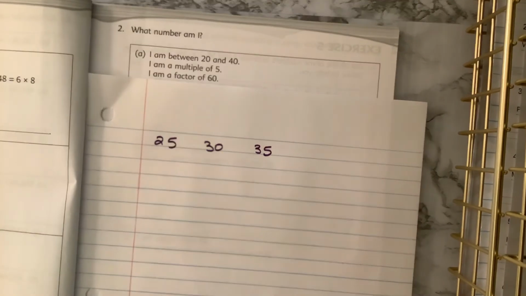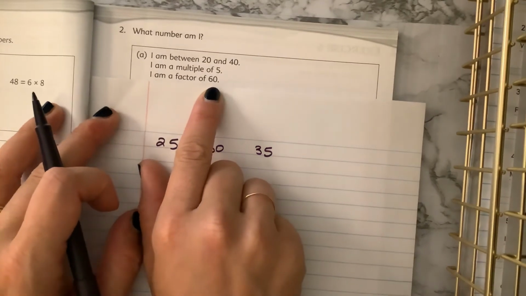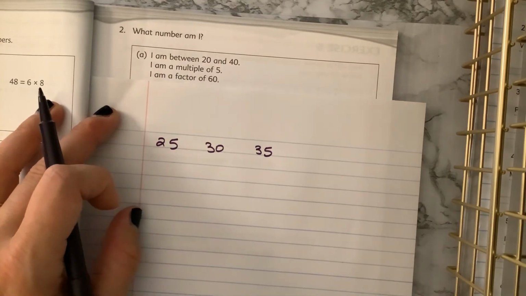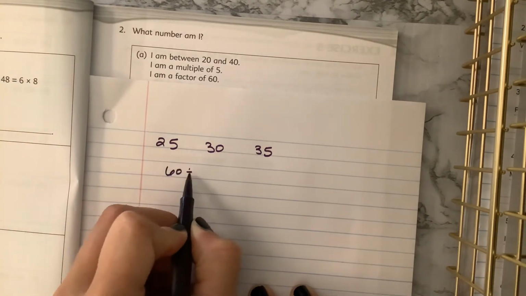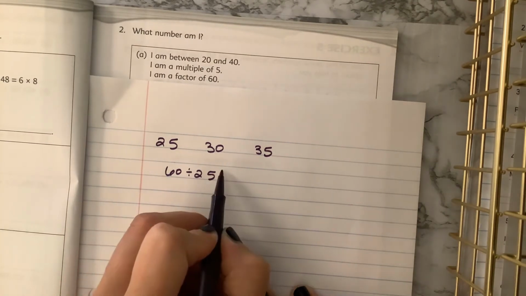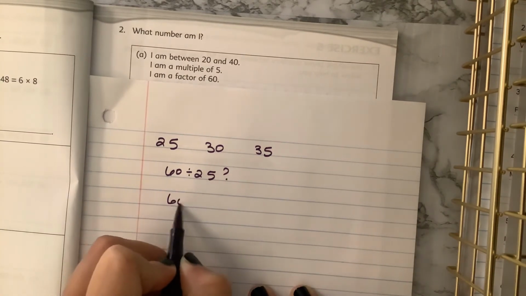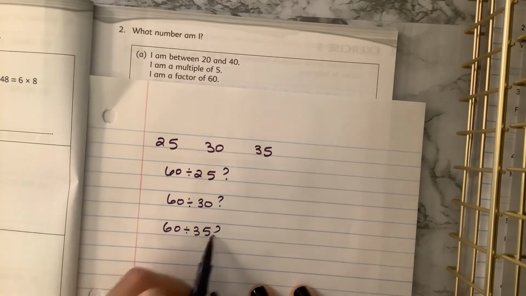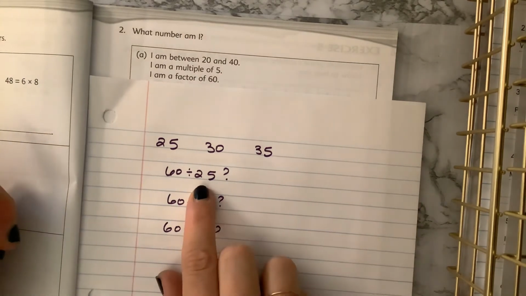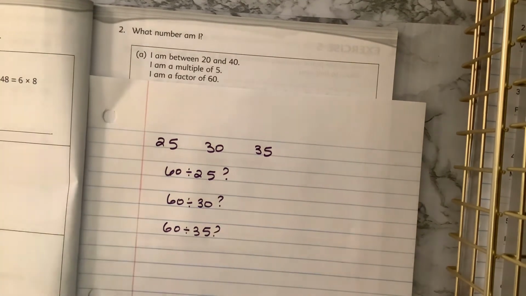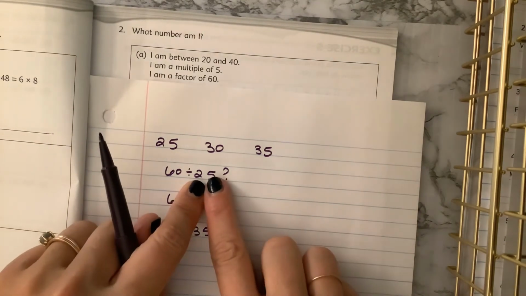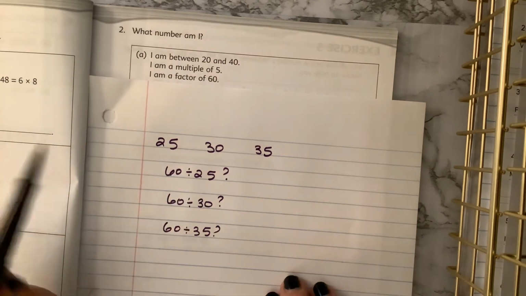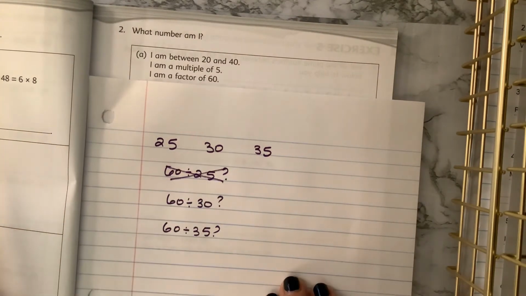Okay. We're also told that I'm a factor of 60. In other words, you can divide 60 by this number and get an even answer. So we want to ask ourselves, can we divide 60 by 25? Can we divide 60 by 30? Can we divide 60 by 35? If we think about money, 25, we should be able to count in terms of quarters, right? 25 cents. So it goes 25, 50, 75, 100. So is 60 one of those numbers? No, 60 is not divisible by 25.